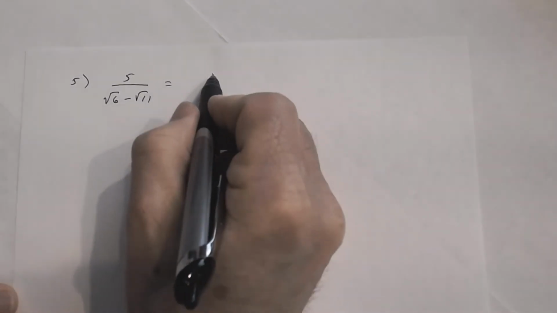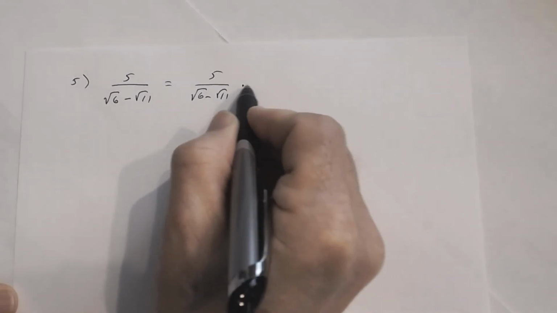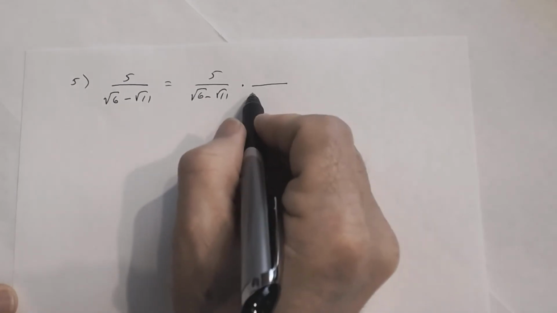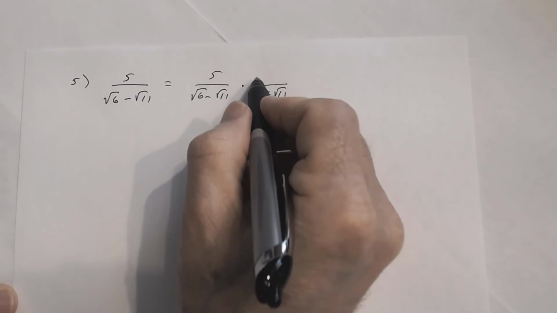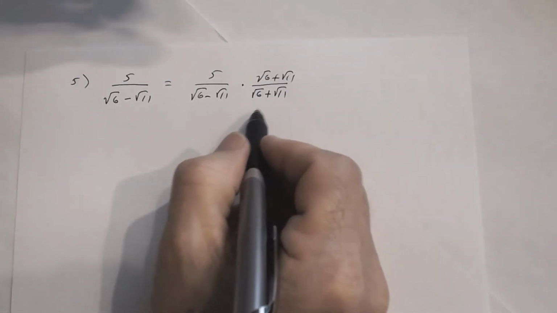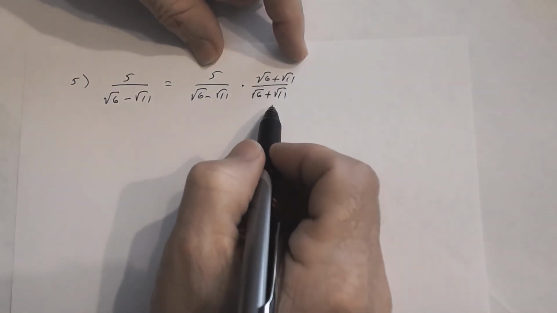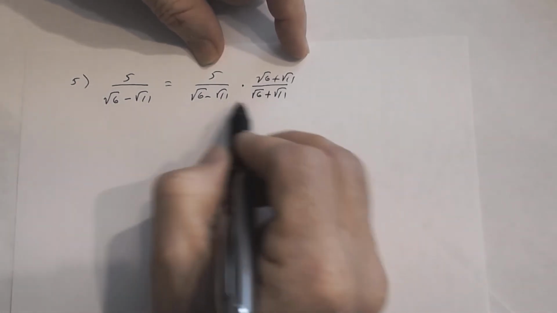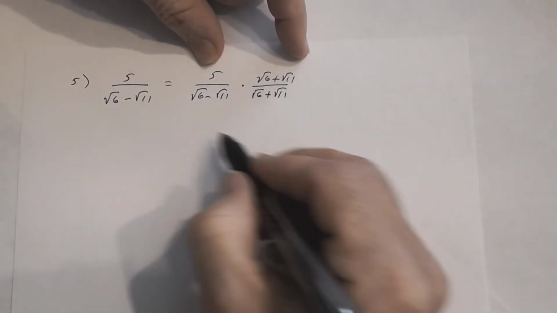So what I'm going to do is multiply the original problem by the conjugate of the denominator. The conjugate of square root of 6 minus square root of 11 is the square root of 6 plus the square root of 11. But what I do to the denominator, I've got to do to the numerator, because this right here needs to be 1: that expression divided by itself. So 1 times this is still this. It's going to look different, but it's still equivalent.